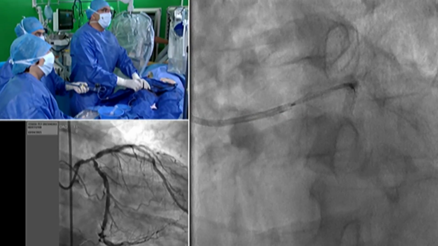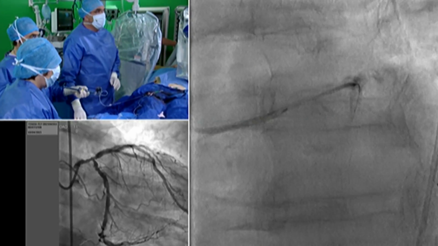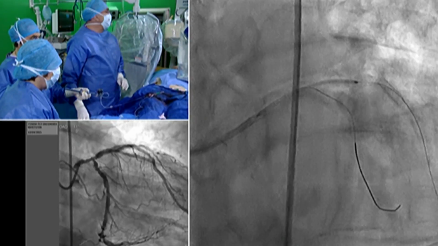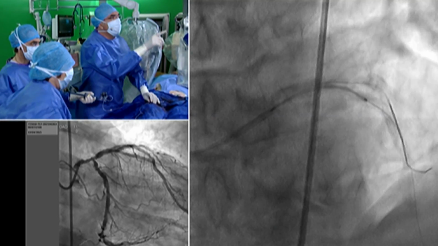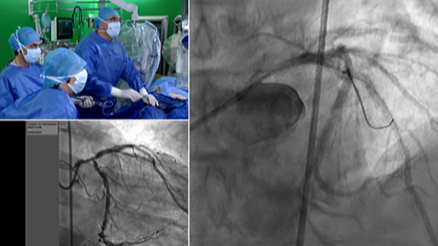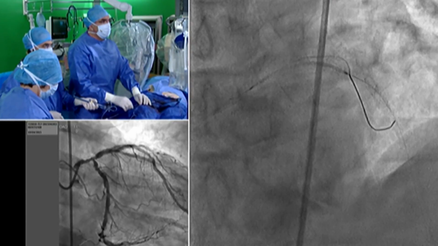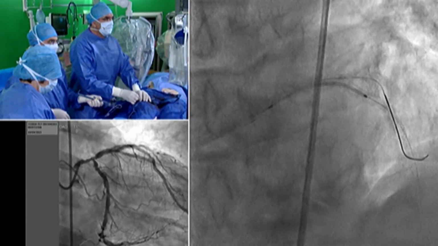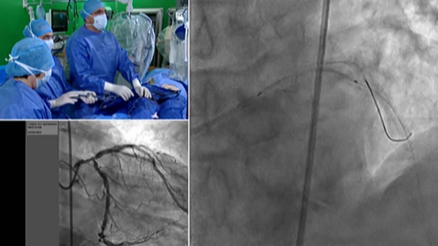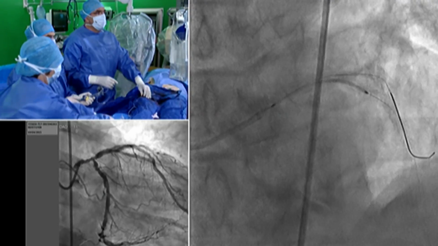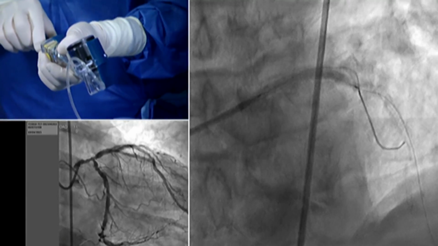Now we are looking to see if the proximal edge of the stent correctly treats and covers the ostium of the left main. So we could take a view here, Veronique. I think it's okay here. It's not too bad. And then we will verify. I think it's correct. Okay, 6. So now we inflate the stent, 6 atmospheres, 8 atmospheres.